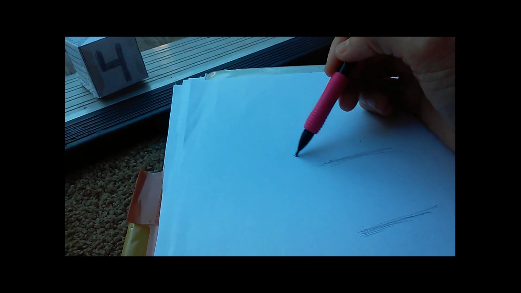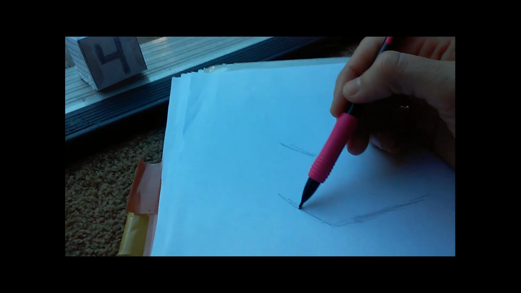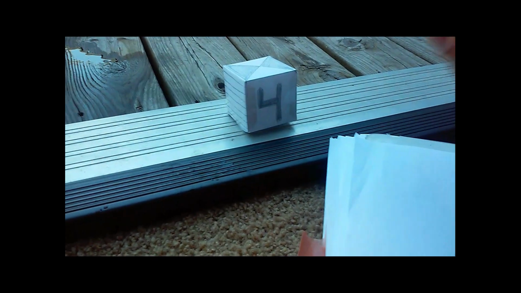So we're going to have our edges here. And remember, draw lightly. Okay, so I've started that. Now let's see.